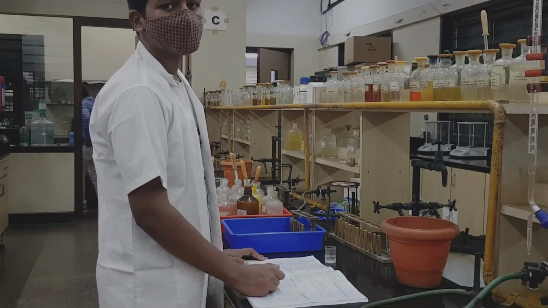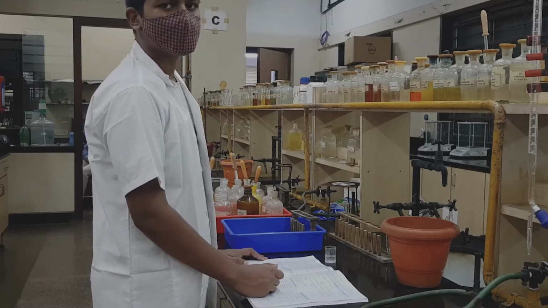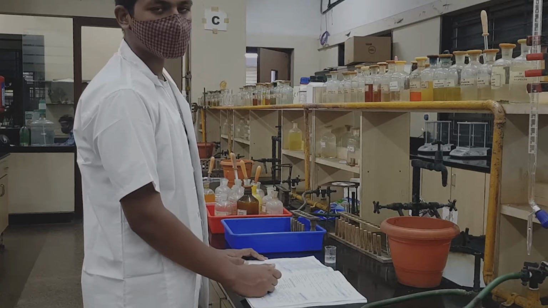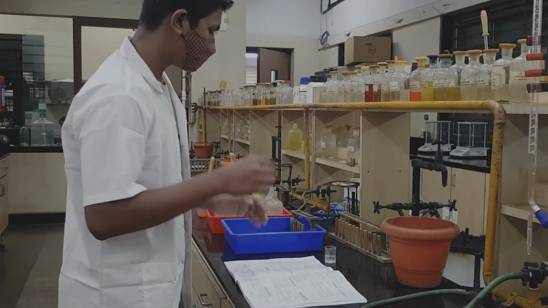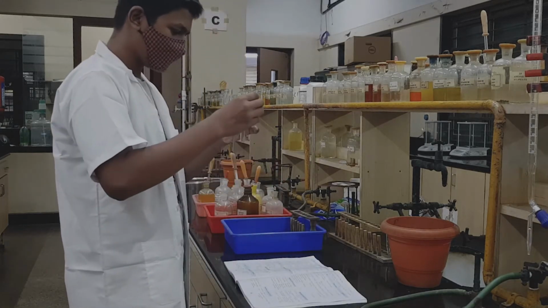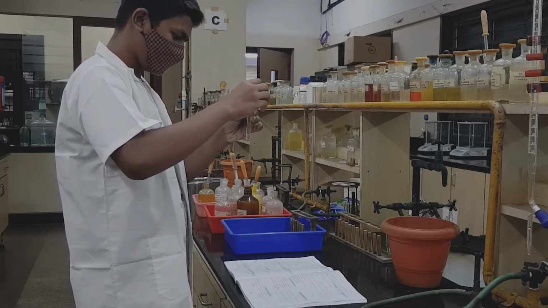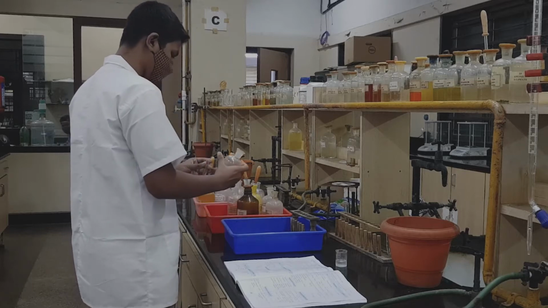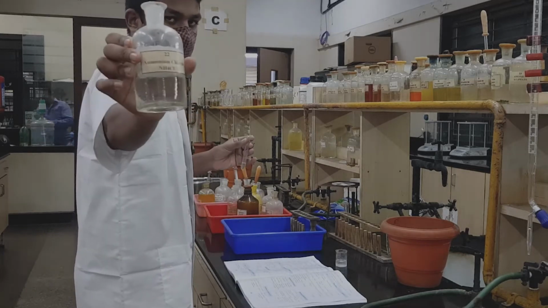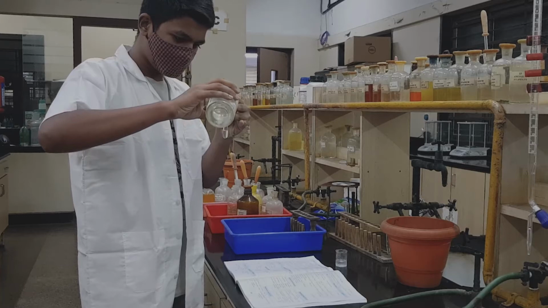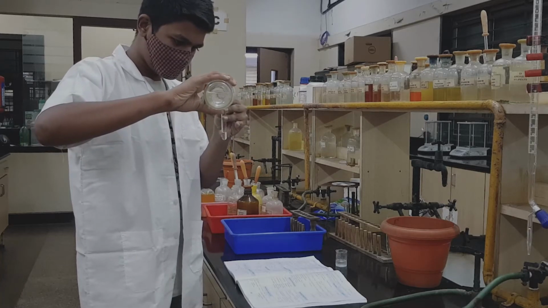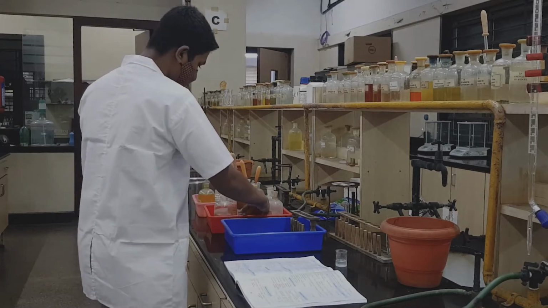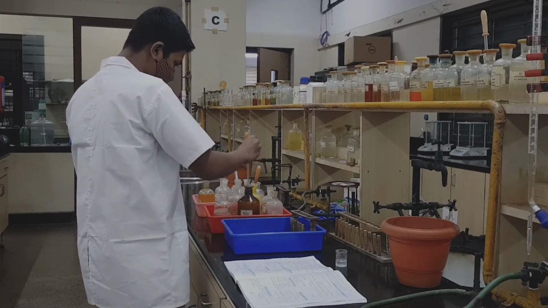Now, we proceed to step 5 of the wet test for cations. In that we take the OS in the test tube. To that we add an equal quantity of ammonium chloride, then proceed with ammonium hydroxide dropwise using a dropper.